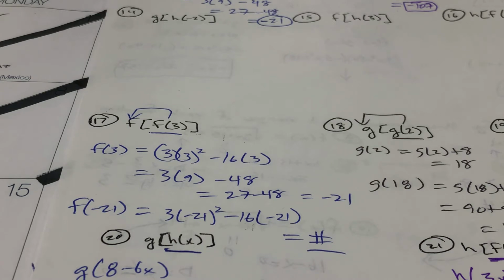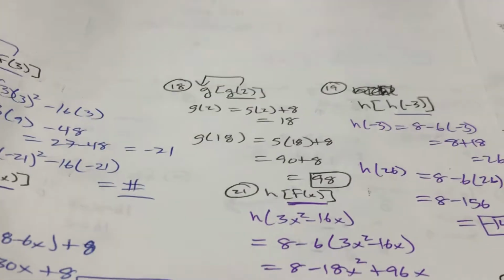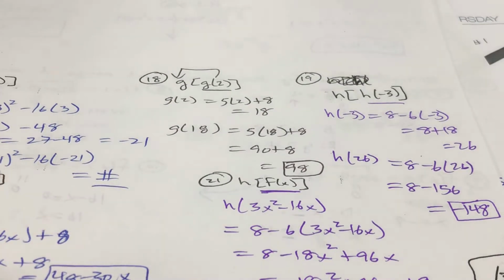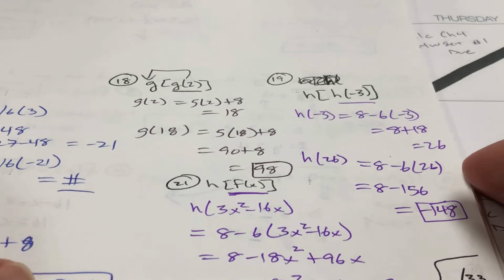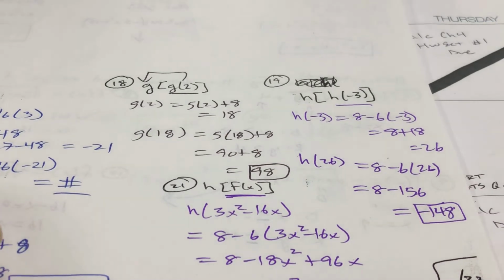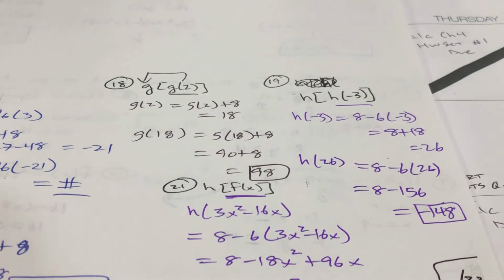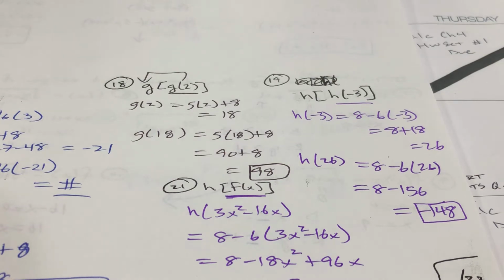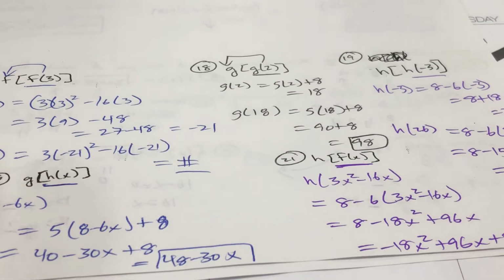And that's some number. You have 3 times 441 plus, what is that, 336. So something in the thousands. All right, that's why we have calculators. g of 2 is 18, and g of 18 is 98. h of negative 3 is 26. h of 26 should be that. Again, if I made a boo-boo or arithmetic error, let me know.